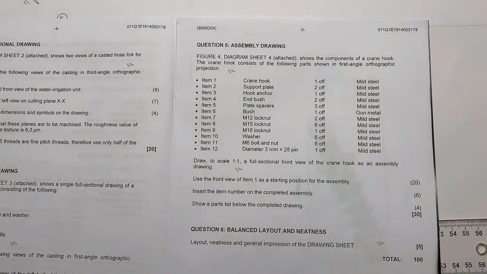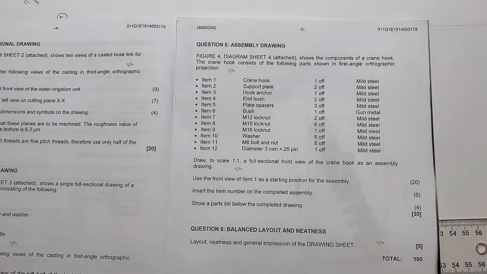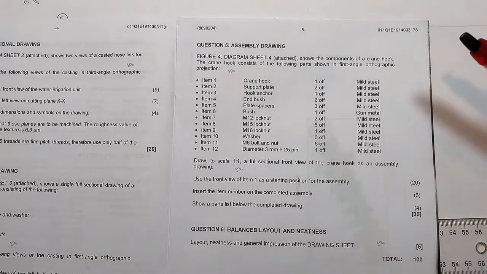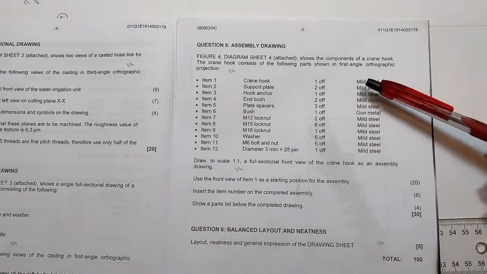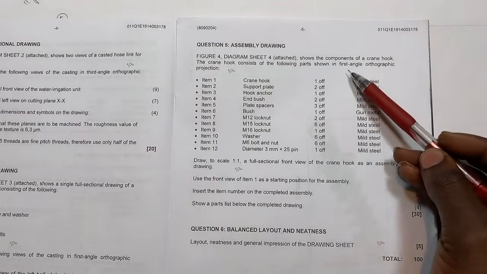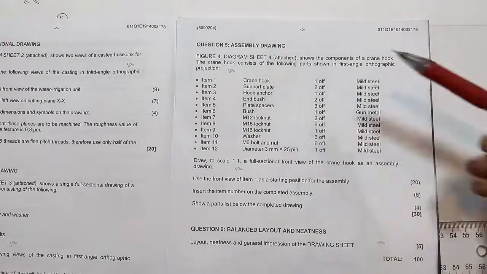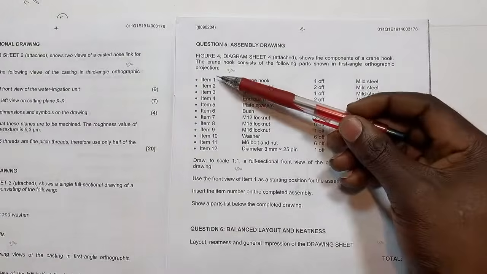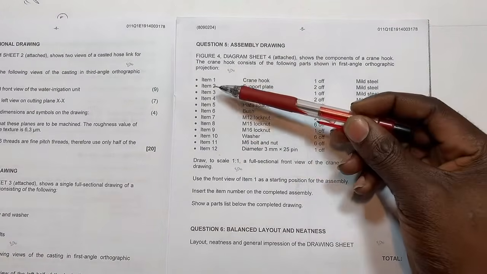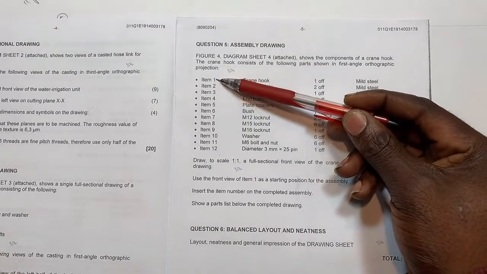Okay, figure 4, diagram sheet 4 attached, shows the components of the crank hook. So the title of the drawing that we're doing today is a crank hook. The crank hook consists of the following parts as shown in first angle orthographic projection, full stop, right? So we've got item 1, 2, 3 up to 12.